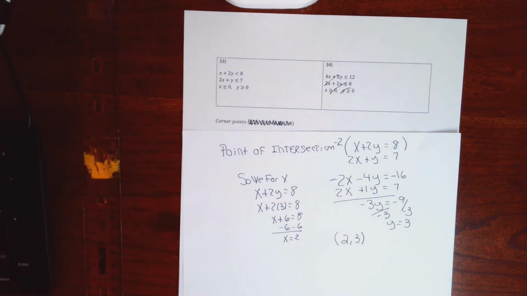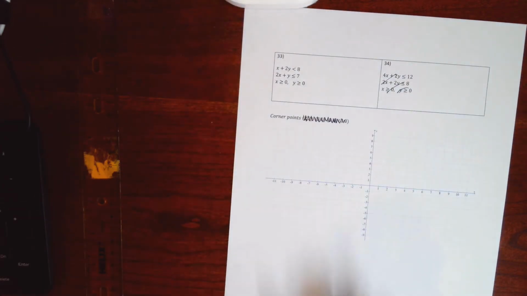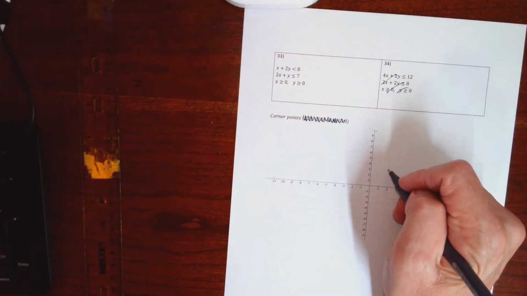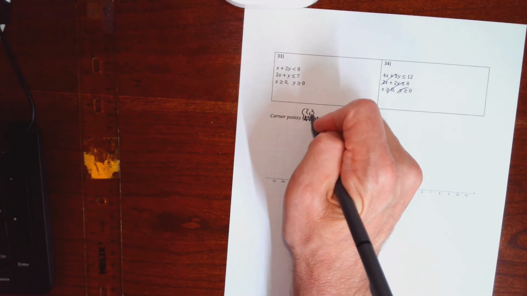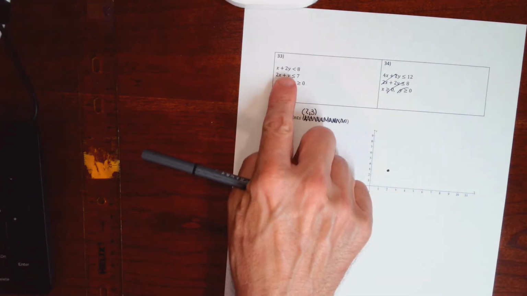I'm going to plot that point and make this sheet disappear. Not going to need it for the rest of this problem, but I needed that point. It's an important point. So I'm going to plot the point (2, 3), and it's probably going to be one of my corner points. Usually that point of intersection is. Let me lazy graph these.